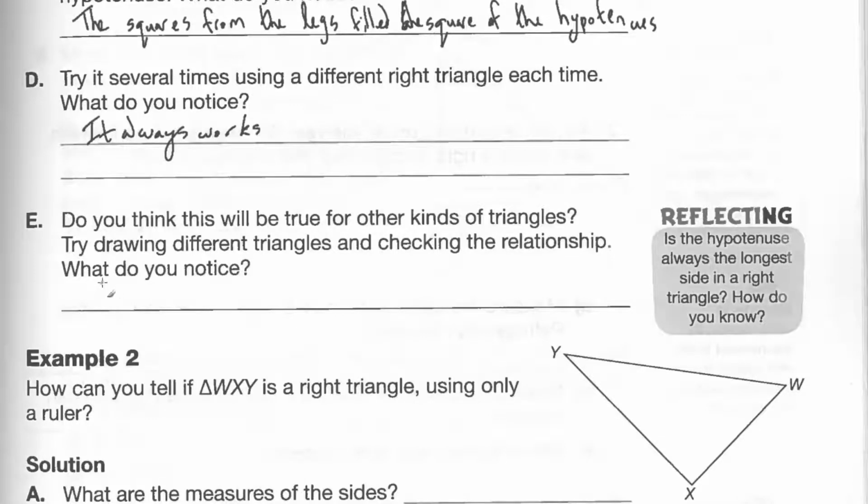So it doesn't work for a non-right triangle. So if I got my scalene, my isosceles, my equilateral, well, I guess scalene would be a right triangle.